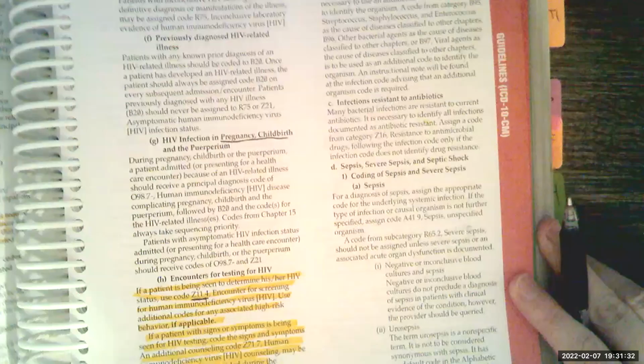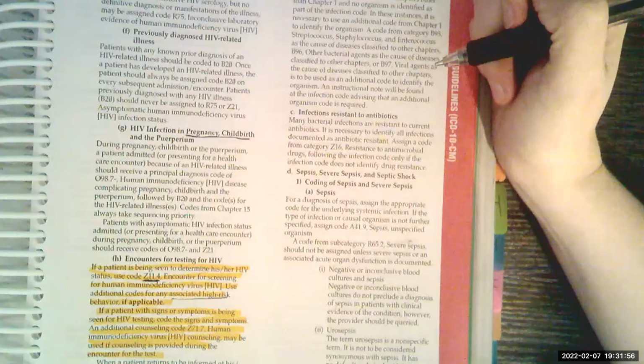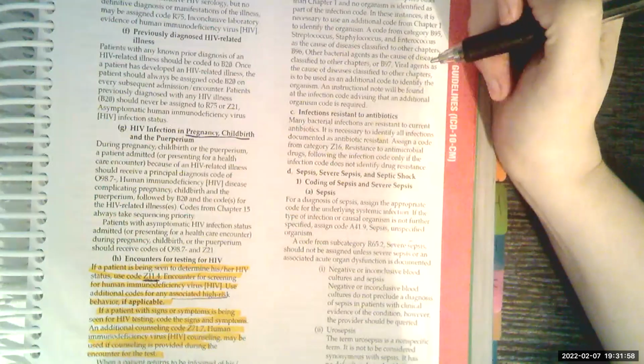The other guideline I'm going to direct you to is letter H. It's over here on the other page. This states if a patient is being seen to determine his or her HIV status, use code Z11.4, encounter for screening for HIV. Use an additional code for any associated high-risk behavior if applicable. So we can't assume any high-risk behavior. We have to have documentation of that and it has to be applicable to the situation.